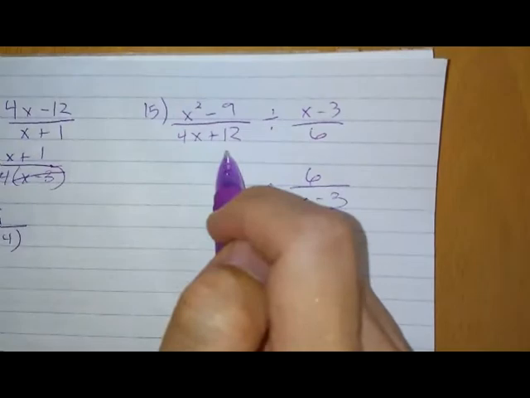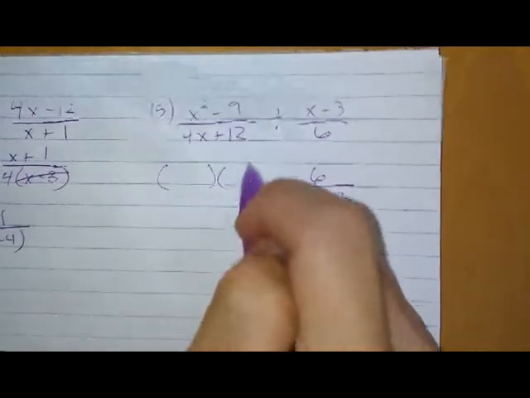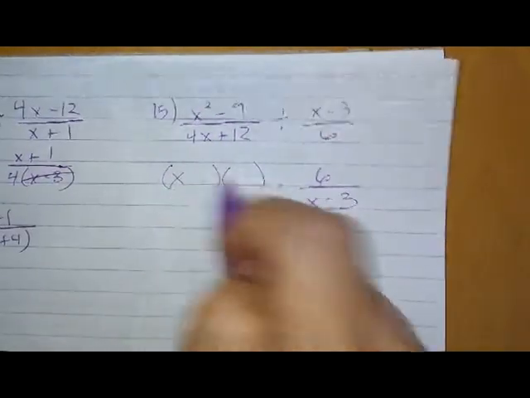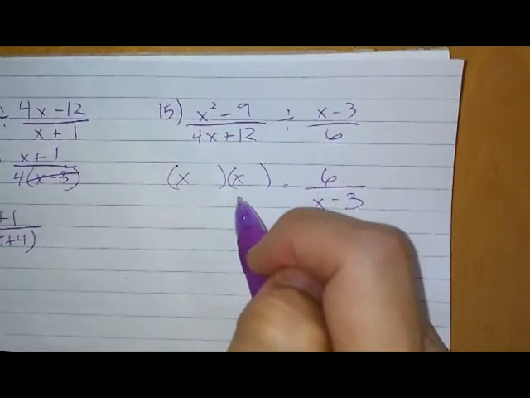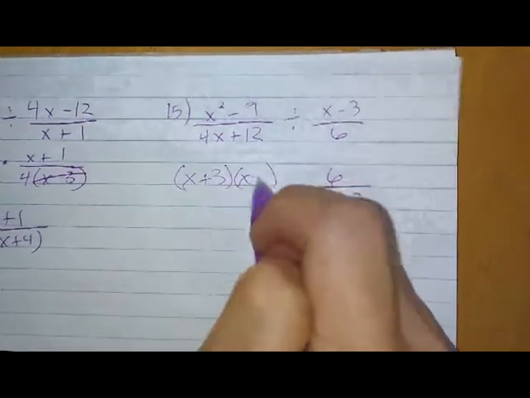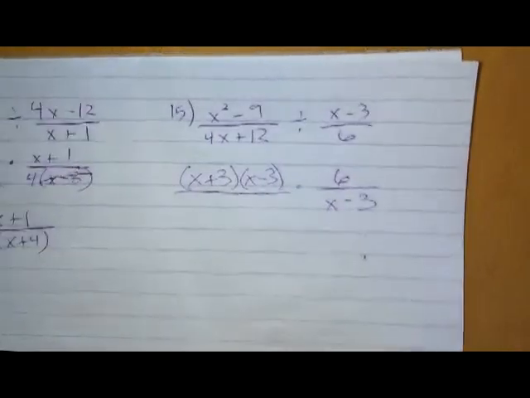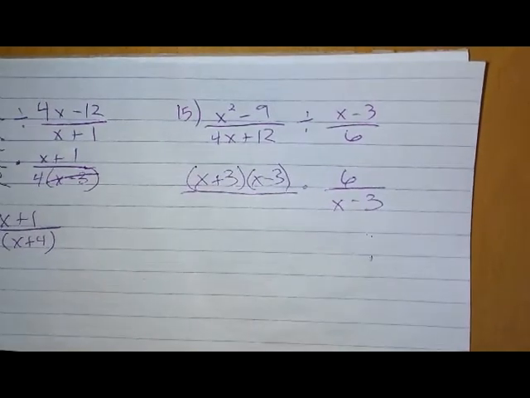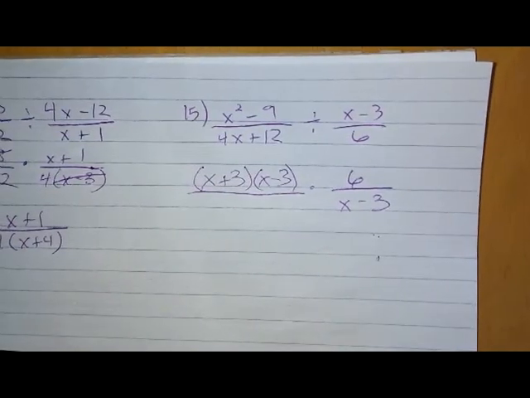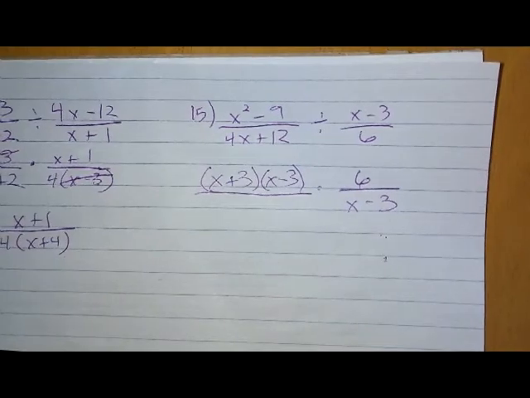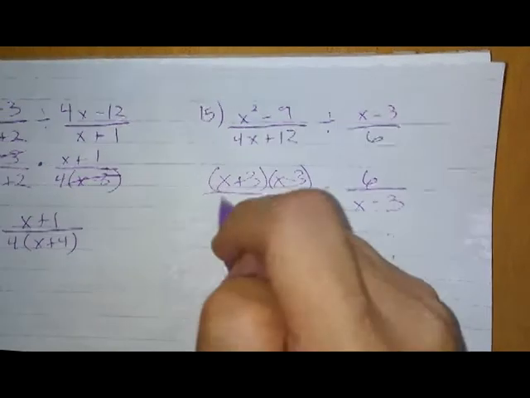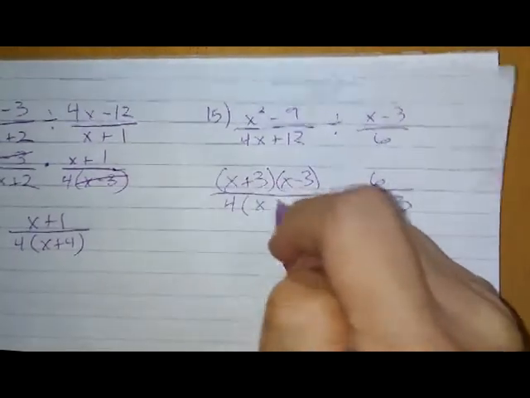These can be factored. X squared minus 9, so x and x, we need a minus 9. Plus 3 and minus 3. On the bottom, they have a 4 in common. X plus 3.